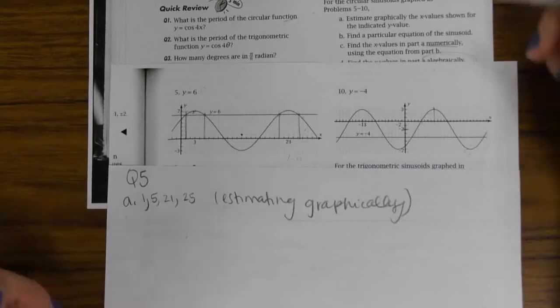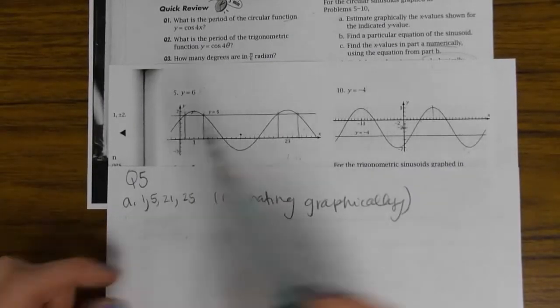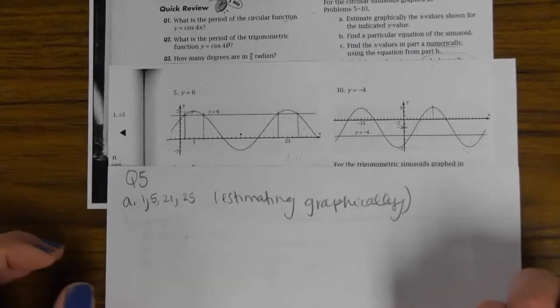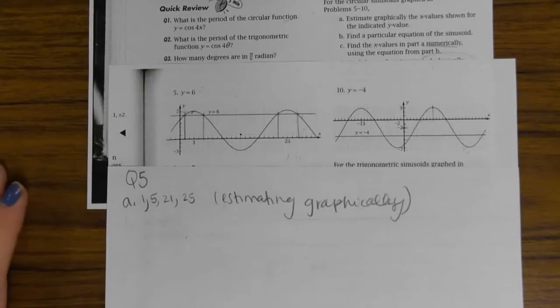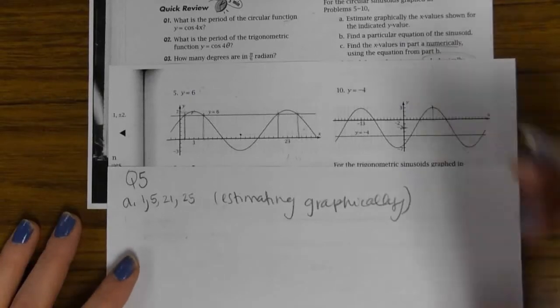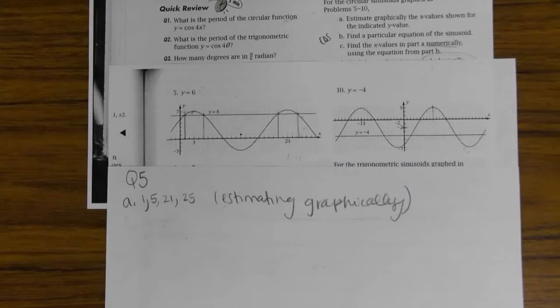Okay. So estimate graphically, you look at where they cross on the graph, and then you figure out what those x values are. Now B is to find the particular equation, and so to find the particular equation, you have to find your amplitude, you have to find your period, you have to find your shift, up and down and left and right. So when we're solving these, we always want to find the cosine. We always want to find the cosine. We don't know how to do the arc sine yet. And so we want to do the cosine because the cosine has that nice and pretty plus and minus.